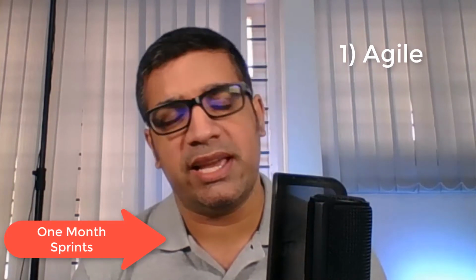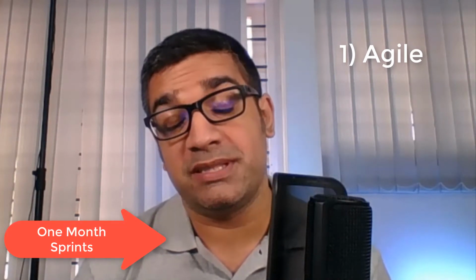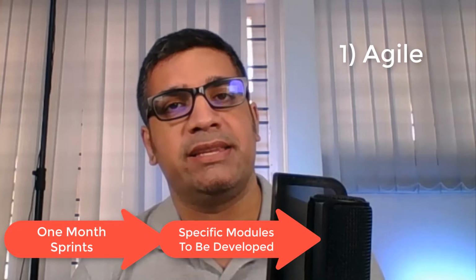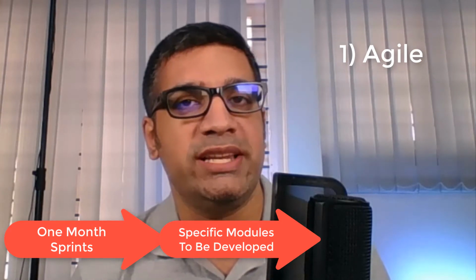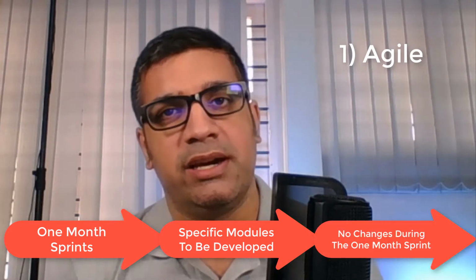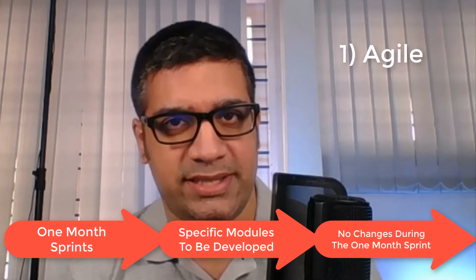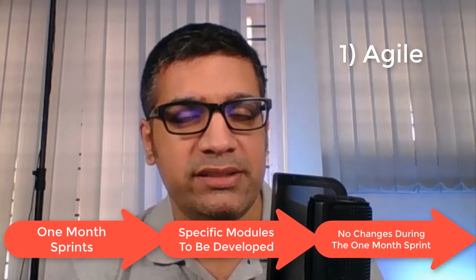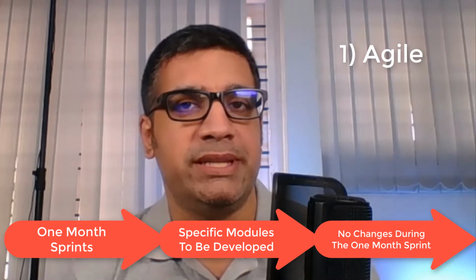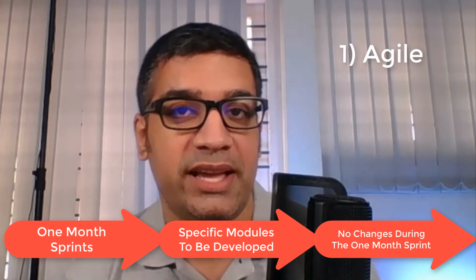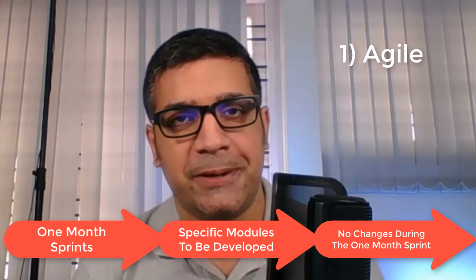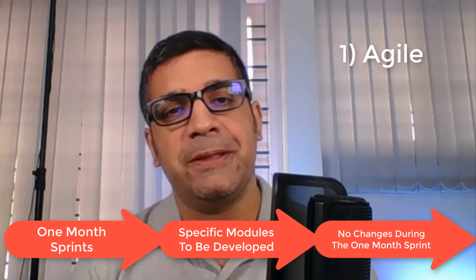They're called sprints, and in these sprints, specific modules or functionalities are developed, and usually it is not allowed to do other functionalities within this month. Only what was agreed upon at the start of the sprint will be developed, and only after that will new functionalities be added in other sprints. So this is called agile.